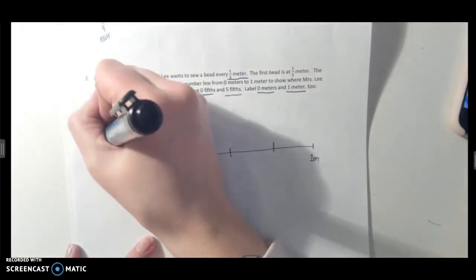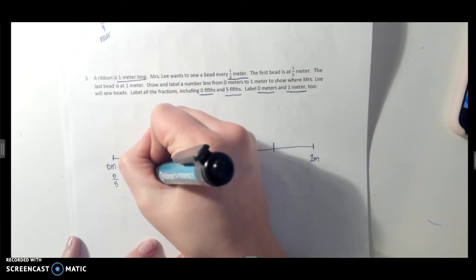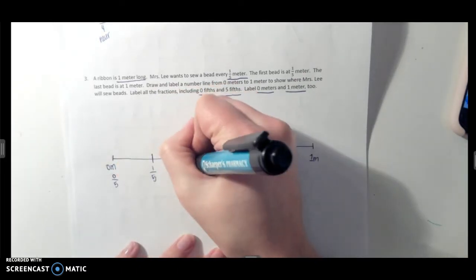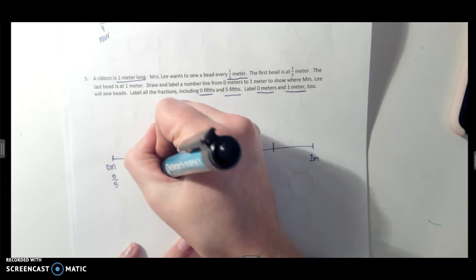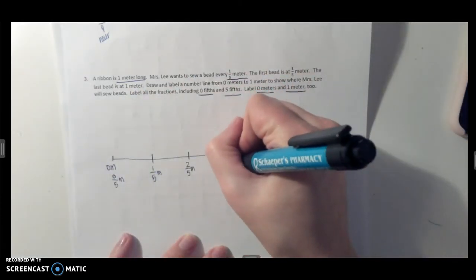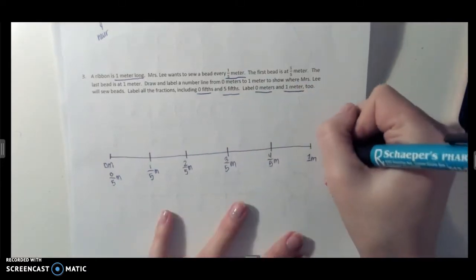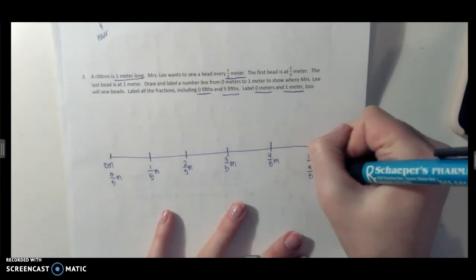Okay, so we have 0/5, 1/5, 2/5. Don't forget our meters label after those. 3/5 of a meter, 4/5 of a meter, and 5/5 of a meter.